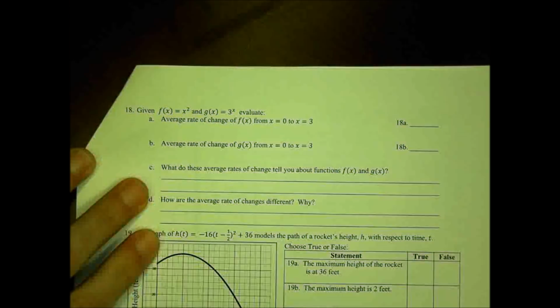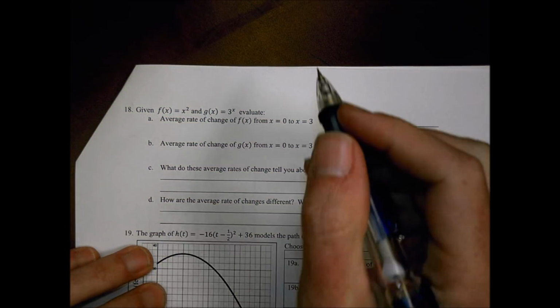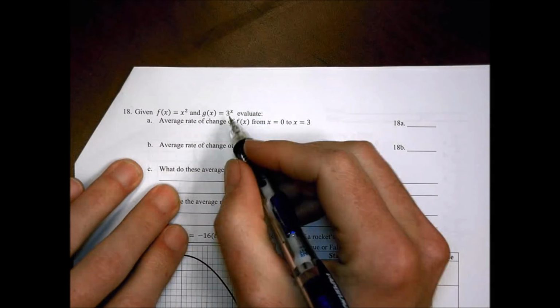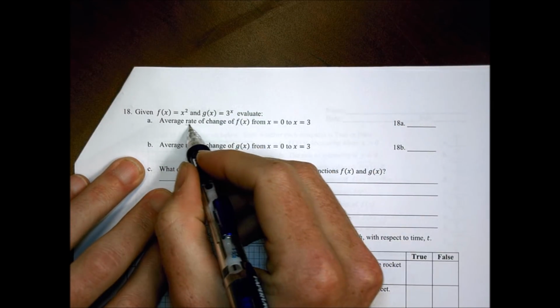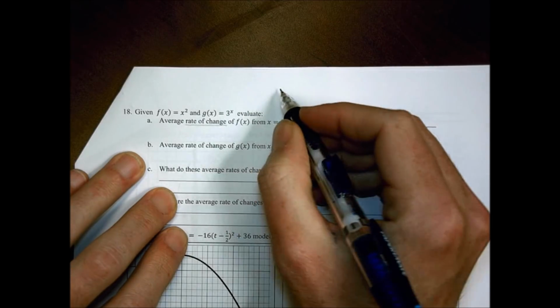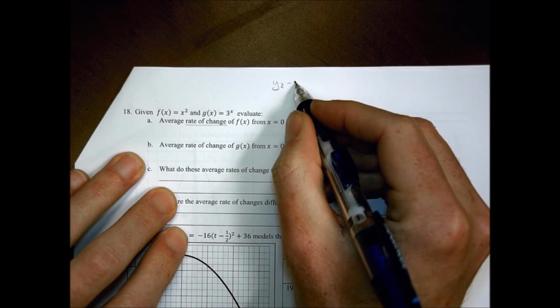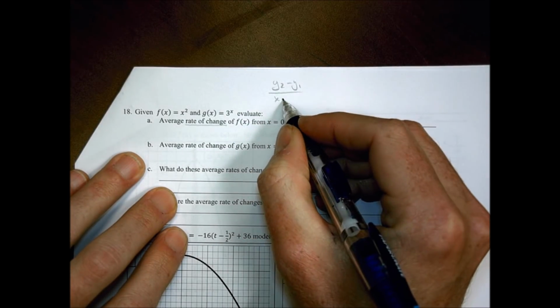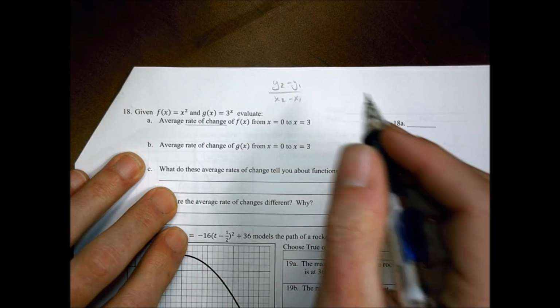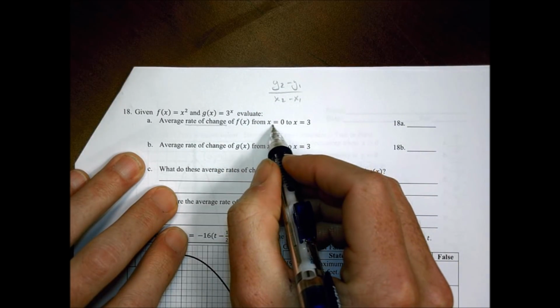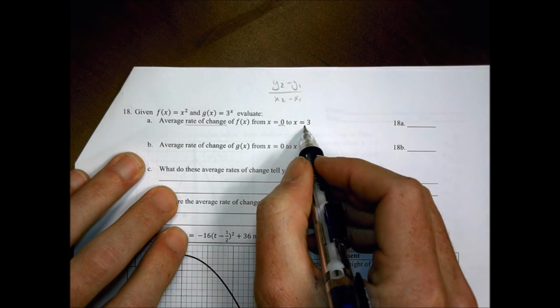18, f of x equals x squared, g of x equals 3 to the x. Evaluate the average rate of change. Remember, average rate of change is going to be y2 minus y1 divided by x2 minus x1. All right, in this case, we're looking at the change of f of x from 0 to 3.